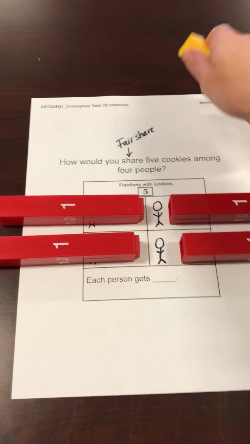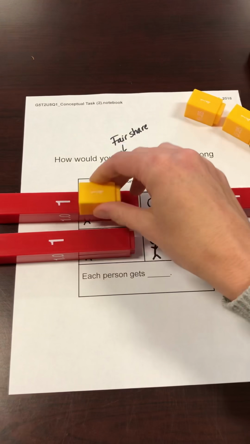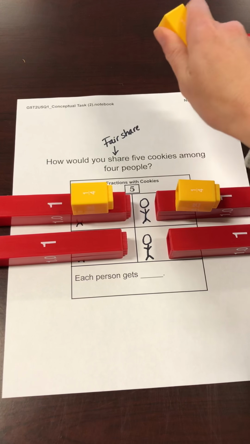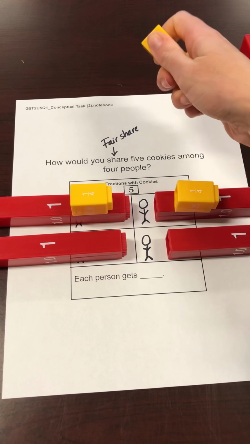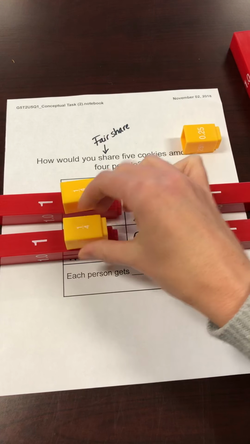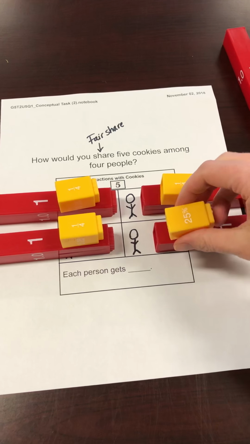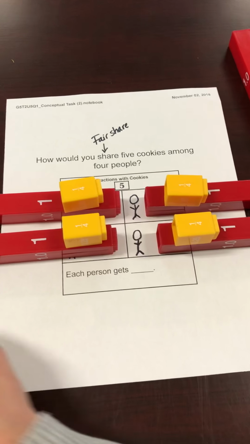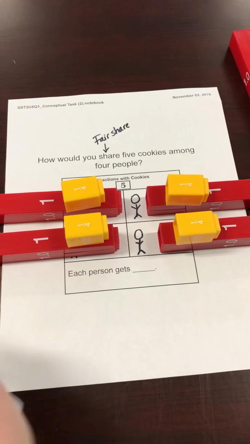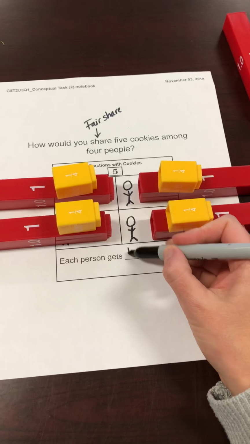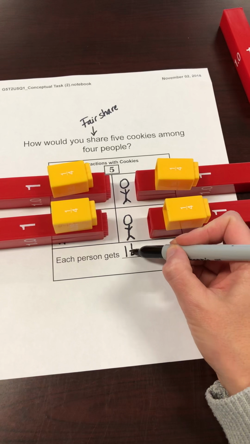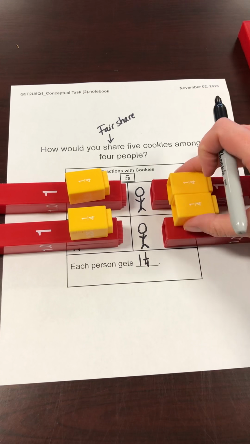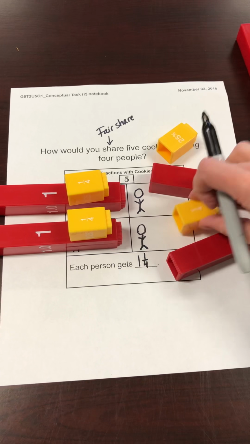So therefore, I can take a fourth of a cookie, a fourth of a cookie, a fourth of a cookie, and a fourth of a cookie, and each of my kids or friends can get 1 whole cookie and a fourth of another cookie. It's a fair share. Everyone gets the same amount.